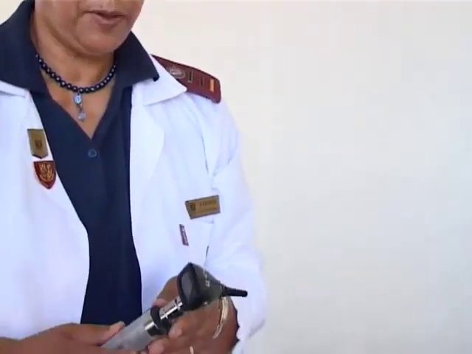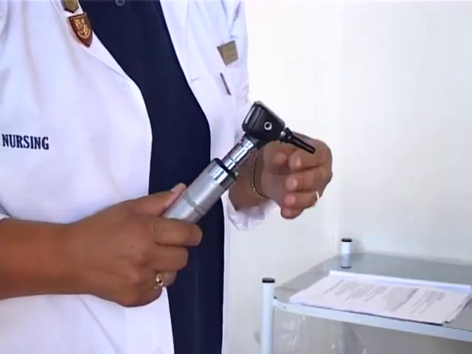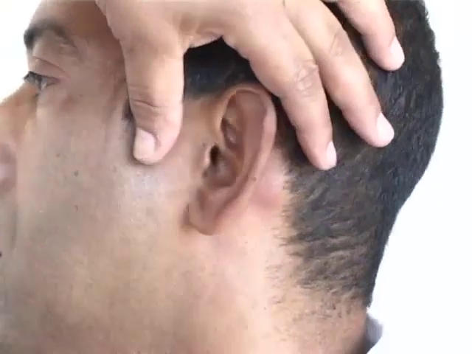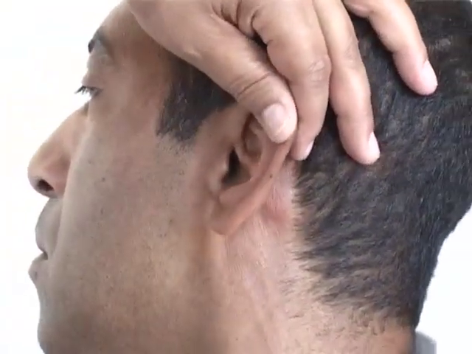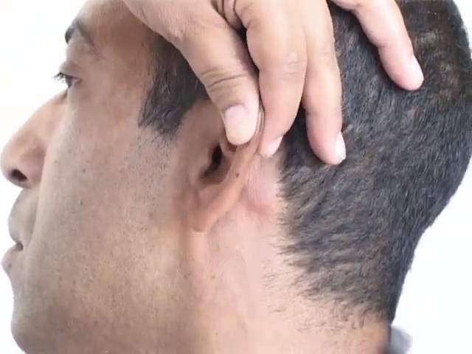And when we do the inspection of the external auditory canal, we're going to look and inspect if there is a presence of discharge, blood, foreign objects, swelling, excessive wax. We're going to look if there's impacted wax, because if there is impacted wax, we cannot examine the external auditory canal properly, and then we have to refer for ear syringing.